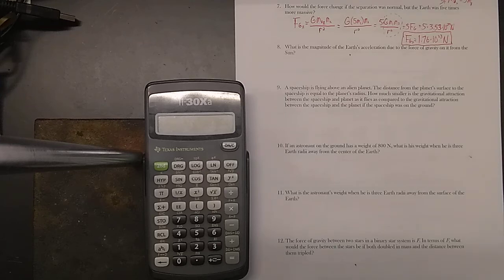Okay, this will be our last video. We'll finish up our gravitation notes. Question 8, as you remember, is connected to 5, 6, and 7.